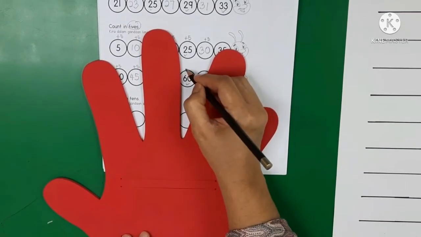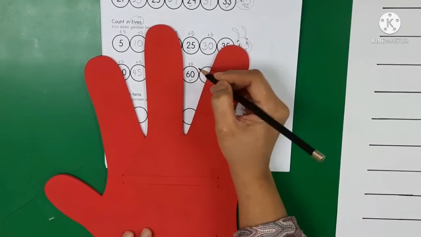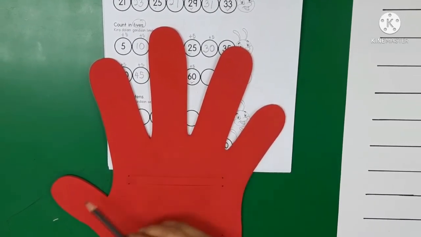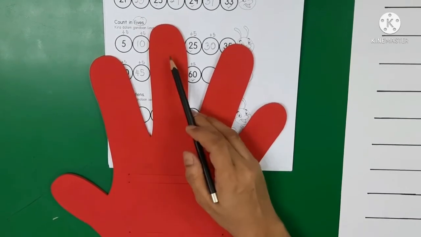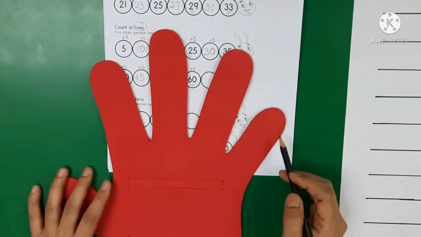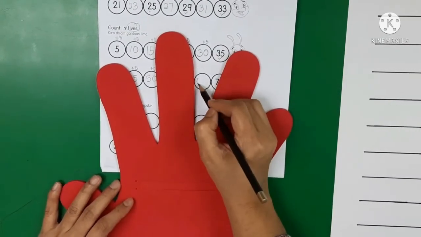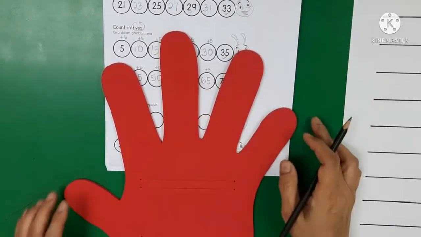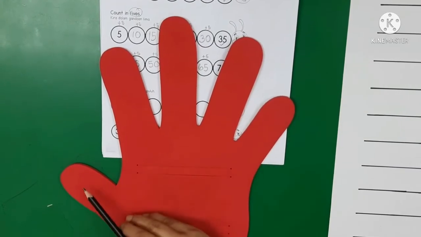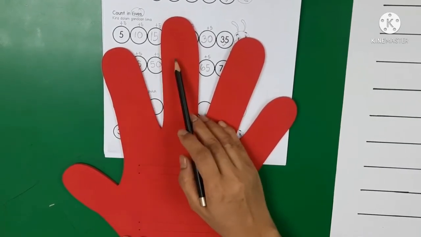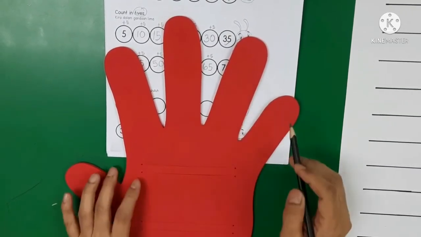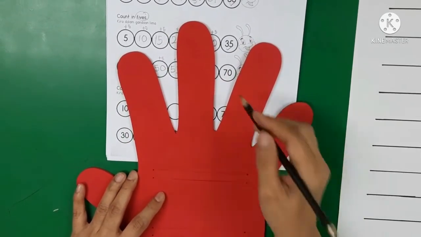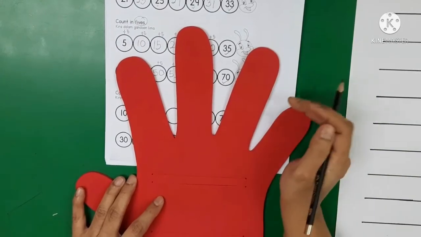What do we do next? Plus 5. Yes, keep adding another 5 to number 60. 60, 61, 62, 63, 64, 65. And keep adding another 5 to number 65. 66, 67, 68, 69, 70. Let's see if our answer is correct. Yay! We got the correct answer.